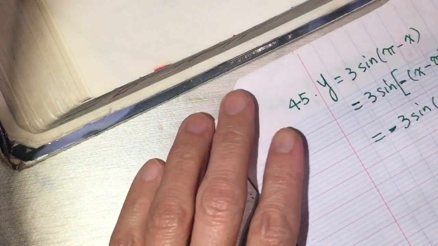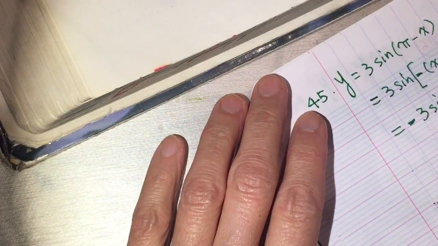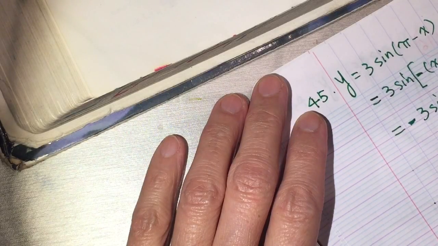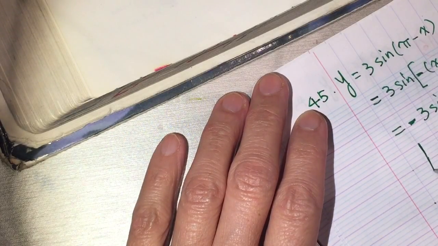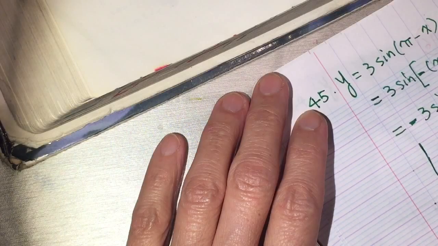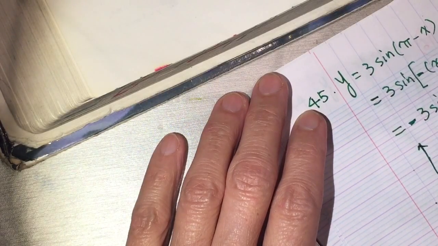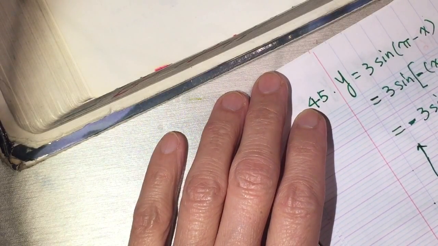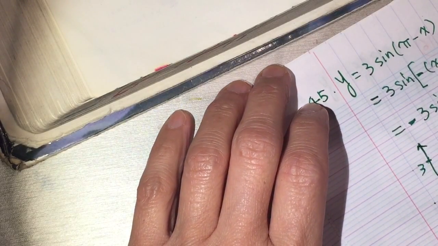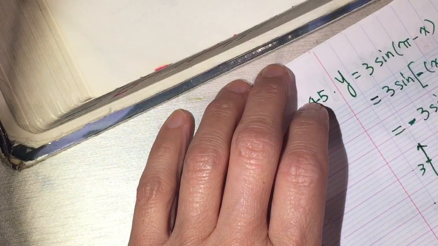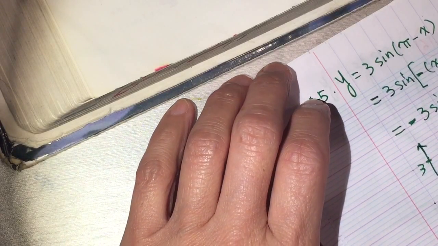Come back. 1, 2. So here, 1, 2, 3. I always use the same scale so that we can see it clearly instead of writing a different number.